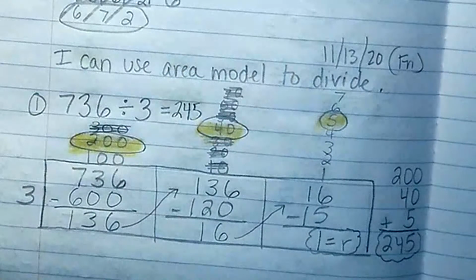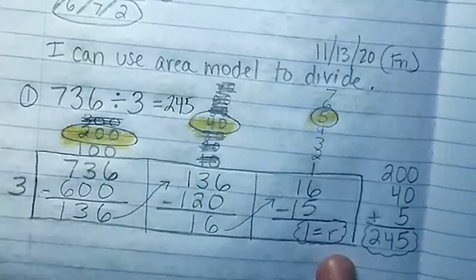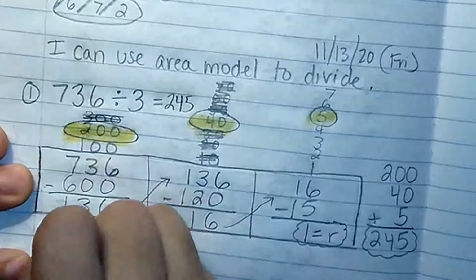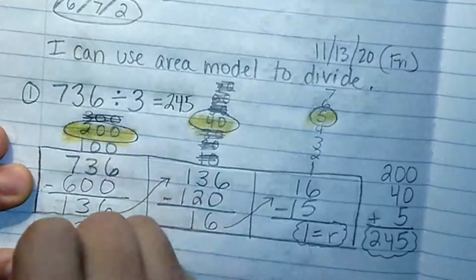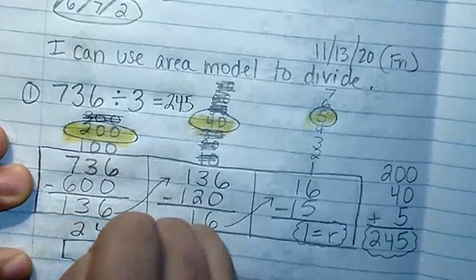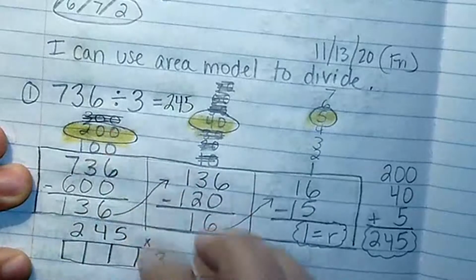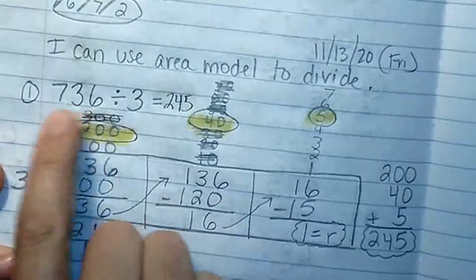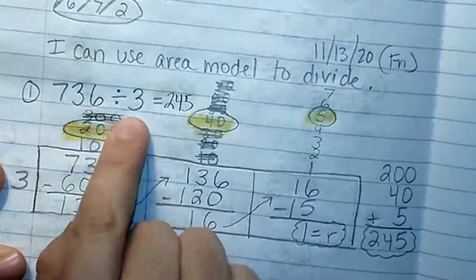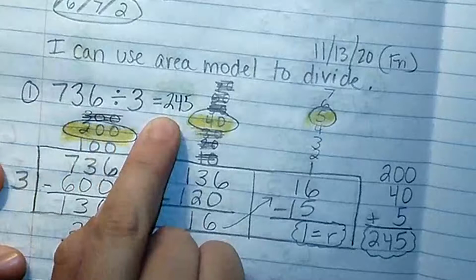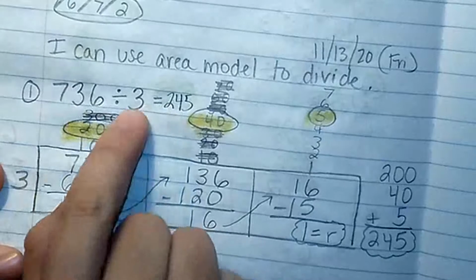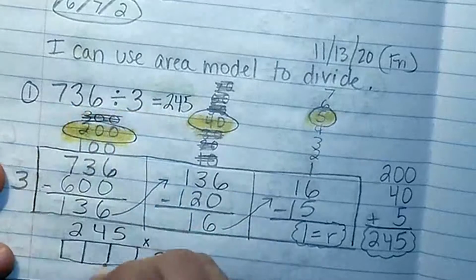So let's check. I'm going to check using lattice. 245 times 3. Remember, I just did the inverse of my problem. So it was 736 divided by 3. I got 245. Now I'm going to do 245 times 3 and see if I can get this.